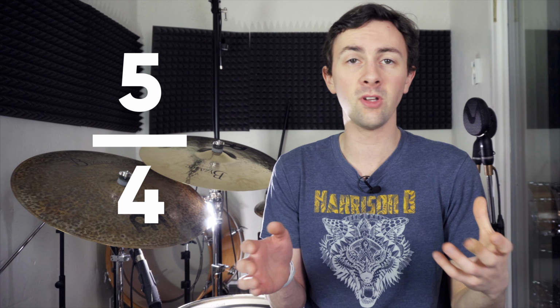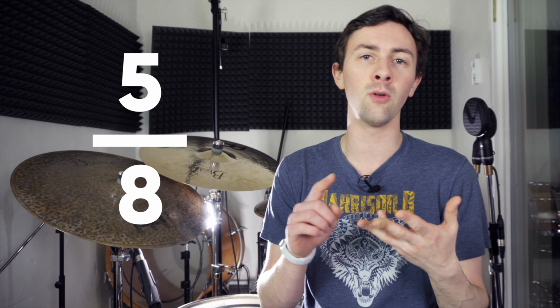Now, if we were in a different time signature, if we were in 5/4, if 5 was the top number and 4 was the bottom number, then that would be telling us that there are 5 quarter notes in each measure. So the top number can be anything. The top number is just going to tell you how many notes are in each measure. The bottom number is going to tell you what kind of note we are referring to. So that's either going to be 4, 8, or 16.